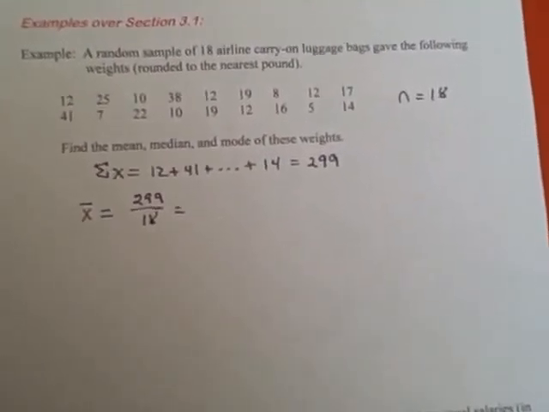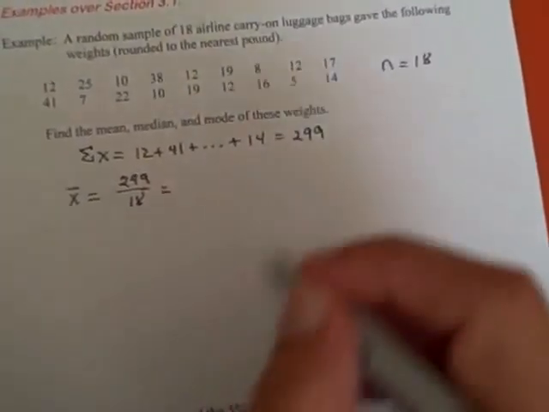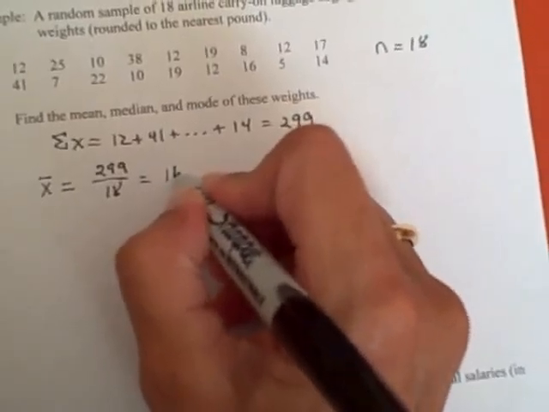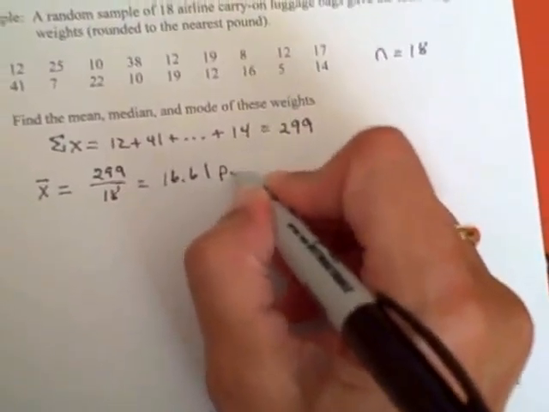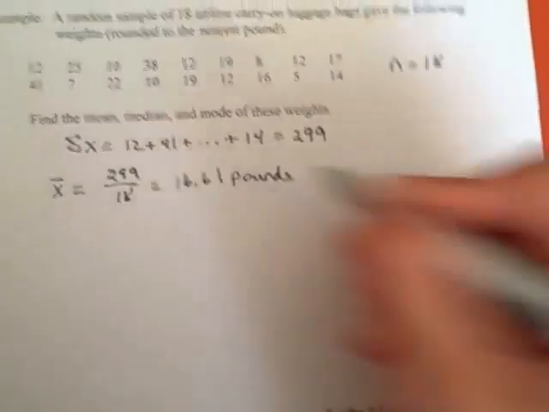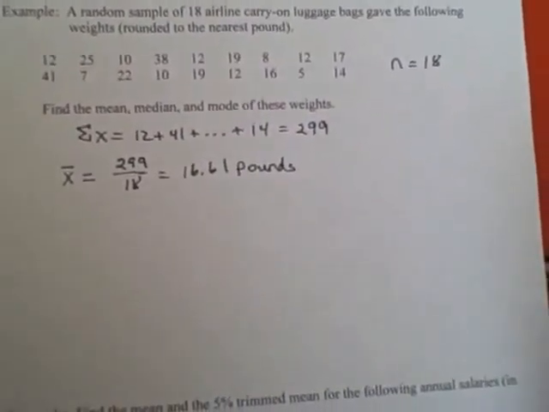So 299 divided by 18 gives me 16.61 repeating. So let's just say 16.61, and these are in pounds. Okay. So there's the mean.